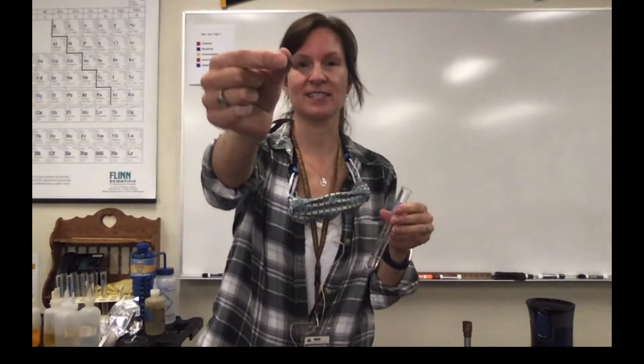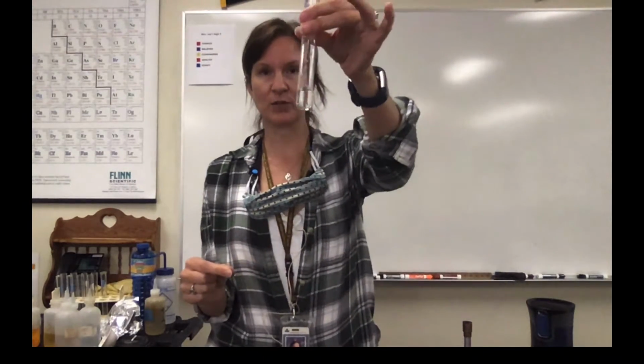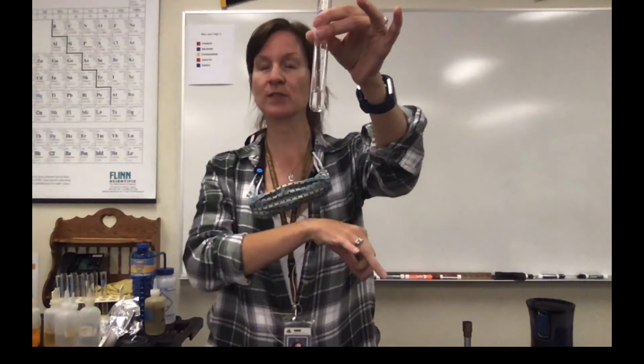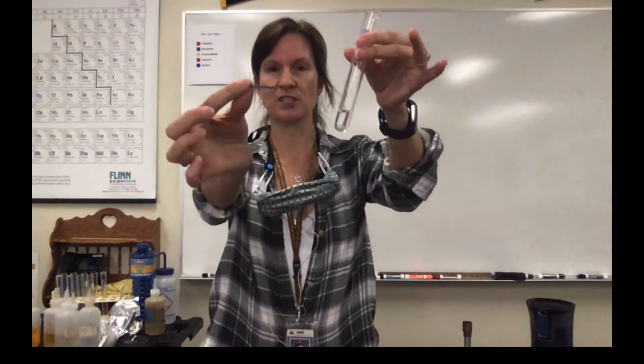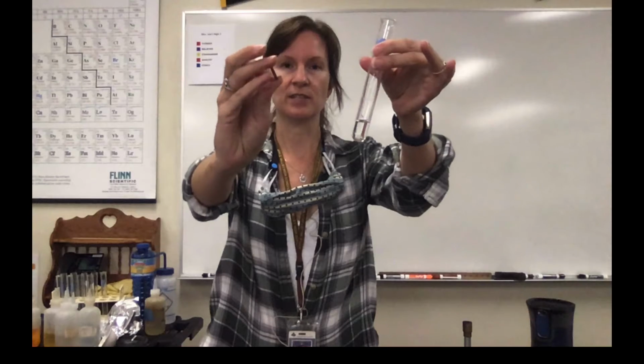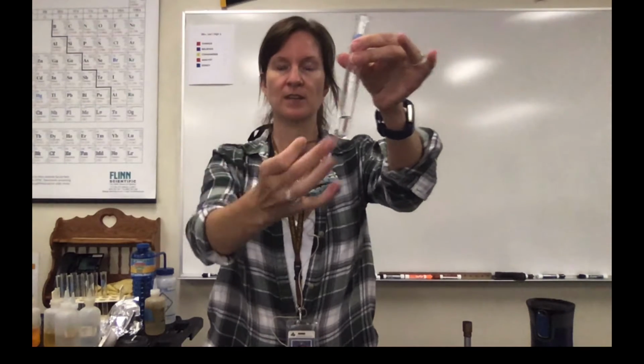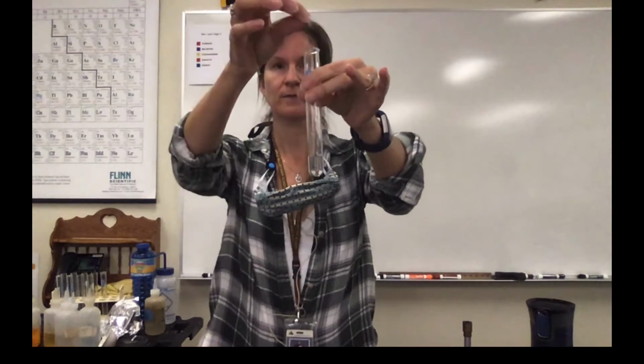Demo number 3 is magnesium ribbon, which is this soft metal, in hydrochloric acid. And hydrochloric acid is an aqueous solution. I think I'm using 4 molar here. So observations before of the 2 materials. This is super flexible. And then this is the hydrochloric.